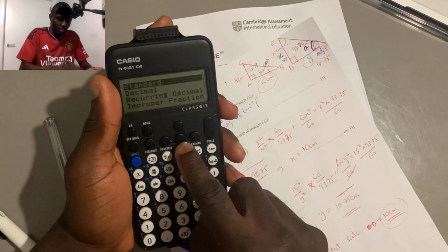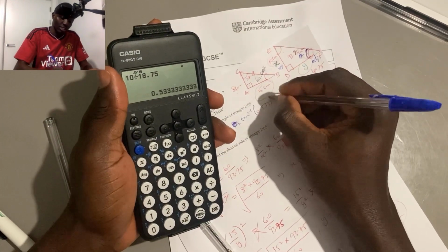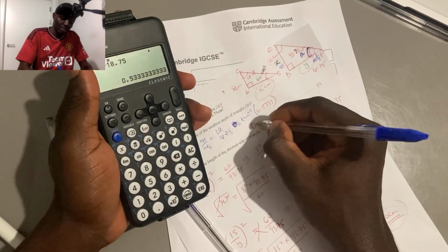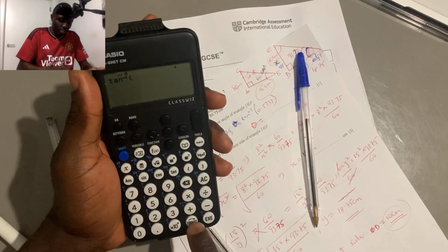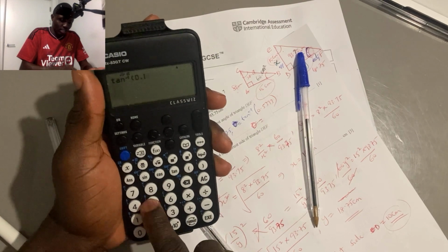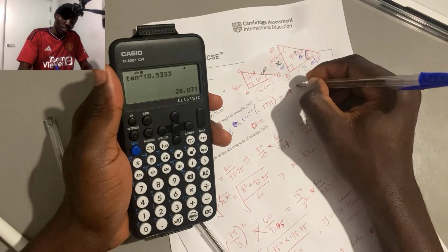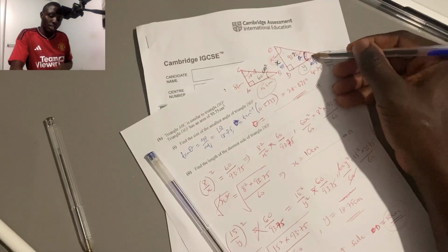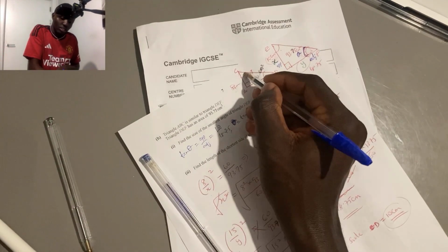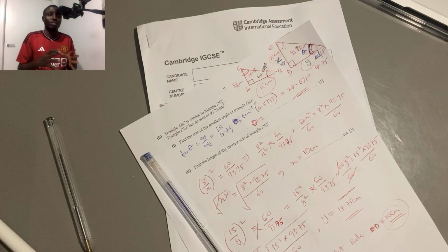10 divided by 18.75 will give you the decimal 0.5333, similar to what we get there. I can see that we almost get the same thing. So tan inverse of 0.5333 is going to give you 28.071 degrees, exactly what we get for the other one. So this angle EF here is similar to this angle here. That's why they call them similar triangles, because they have some things in common.